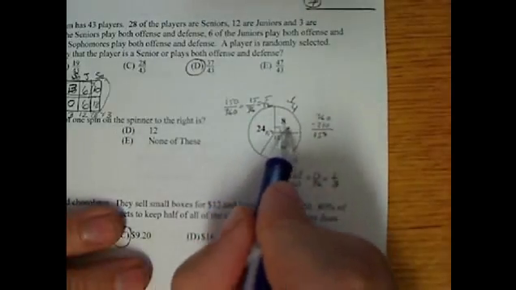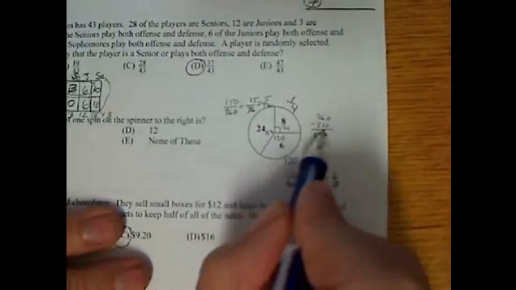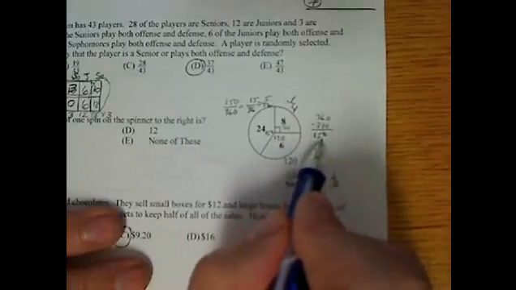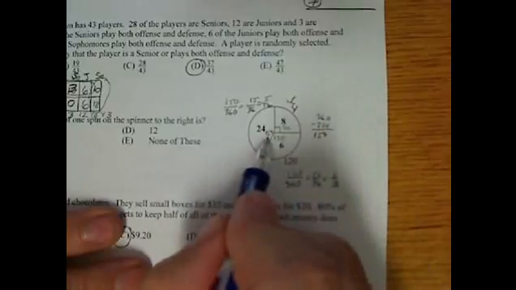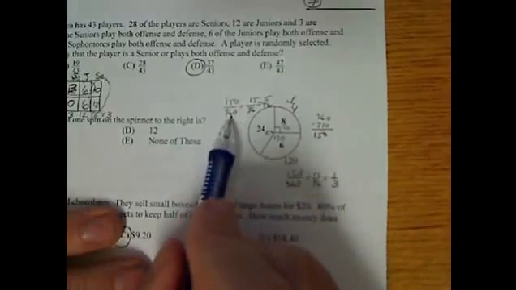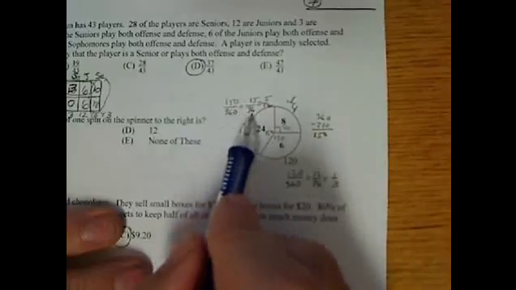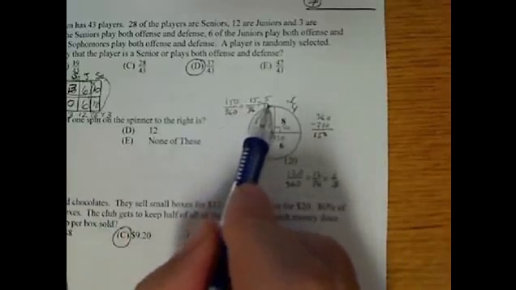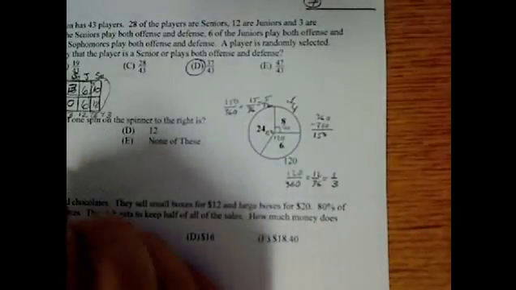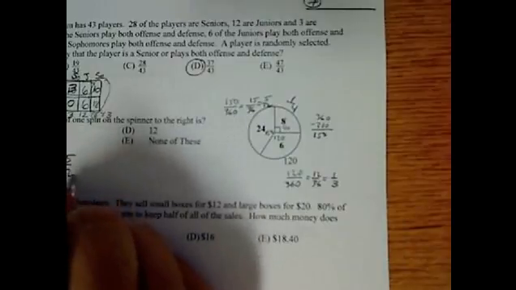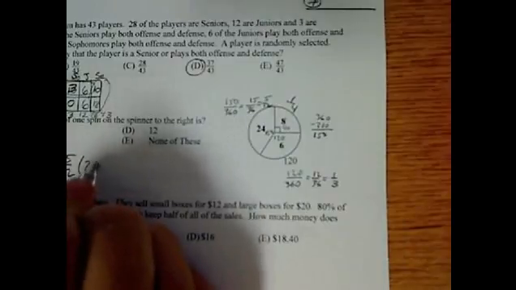Now, if I do 90 plus 120, that's 210. Subtract that from 360. This angle is 150. 150 over 360, that's 15 over 36. That reduces to 5/12. So my expected value, 5/12 of the time, I'll get 24.